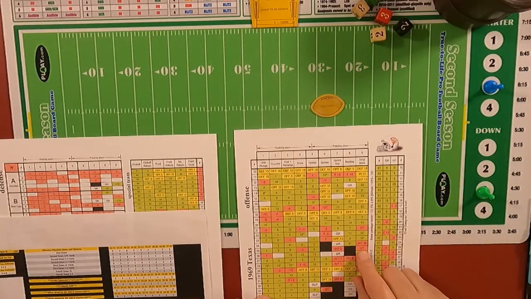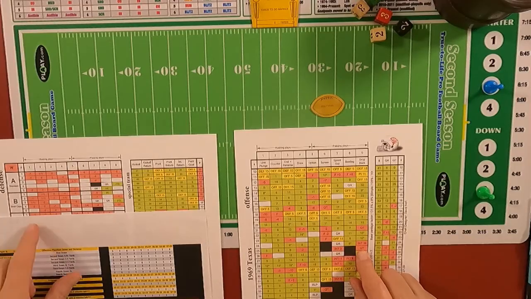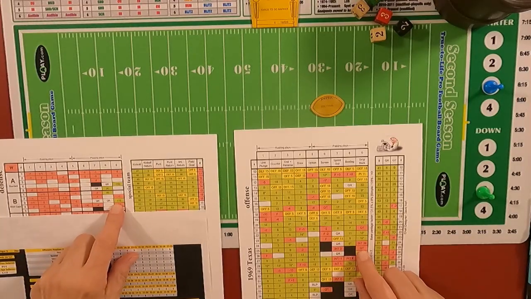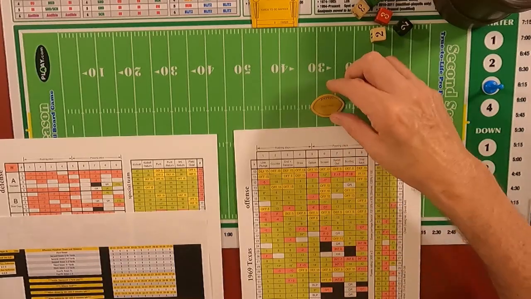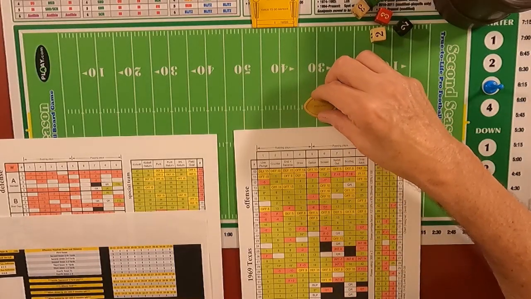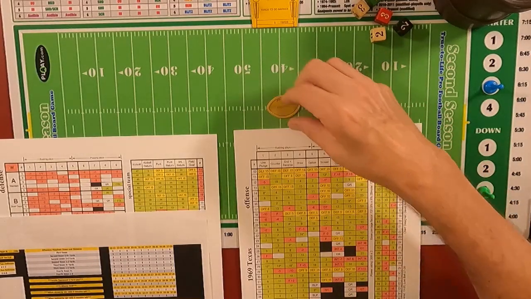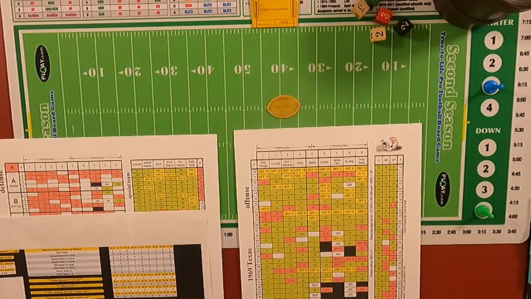Quarterback trapped. Uh-oh. He has a 3. Short gaps, 12 in parentheses. I have a quarterback trapped. It's 12 in parentheses. Makes it 4th and 2. That's the end of the third quarter. And the score is 5-0.